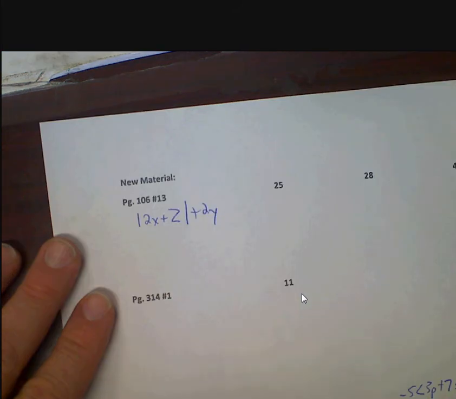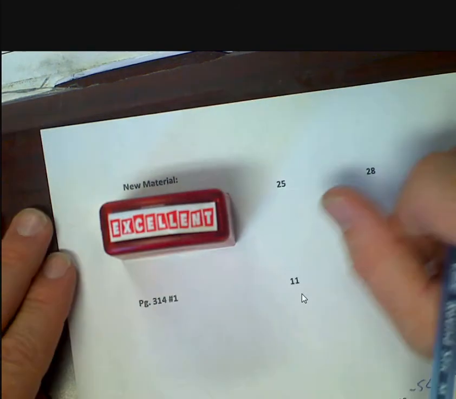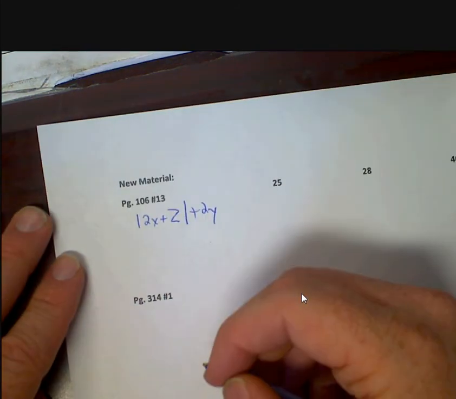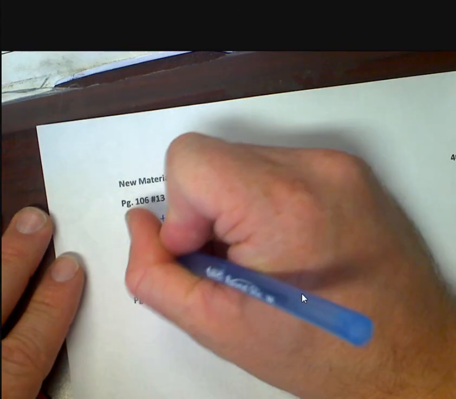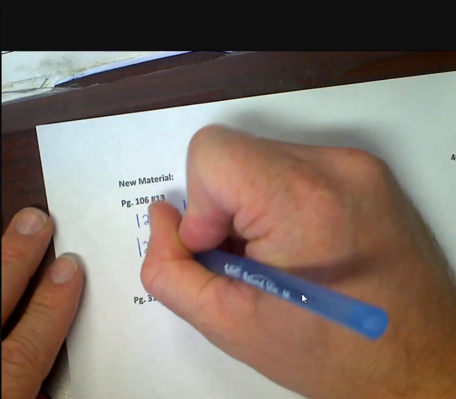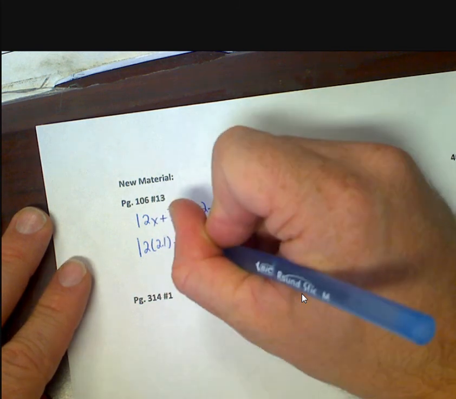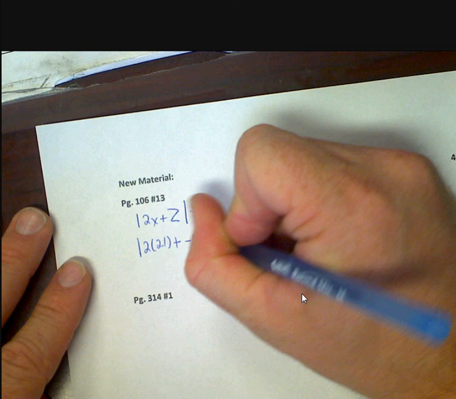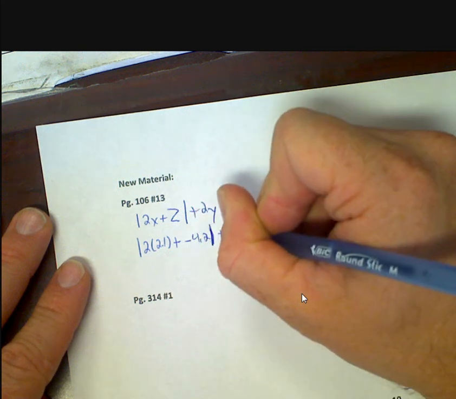And it says evaluate. So go ahead and pause the video and try yourself and see if you can do it. Obviously, x is 2.1, so I have absolute value of 2 times 2.1, plus my z is negative 4.2, plus 2 times my y, which is 3.